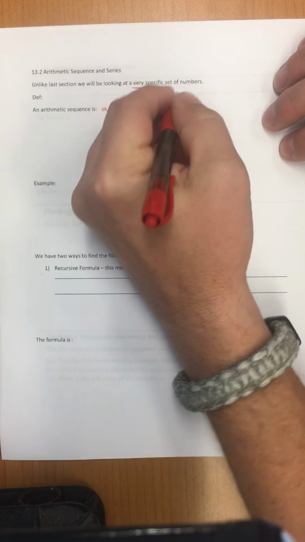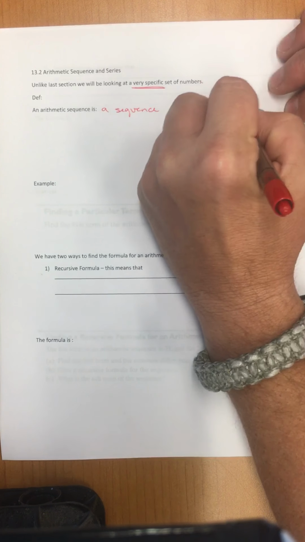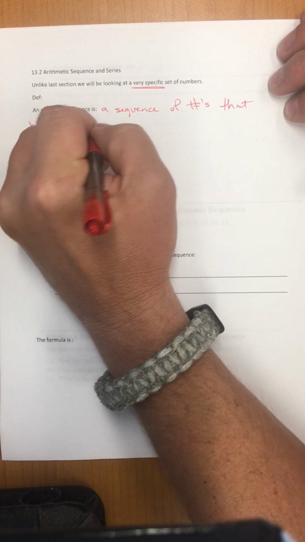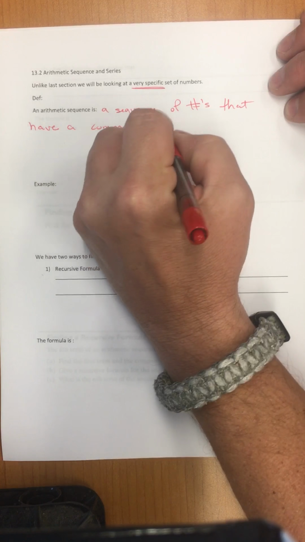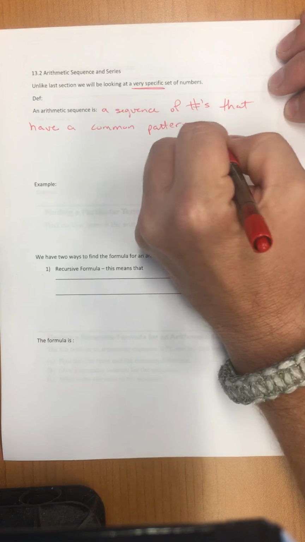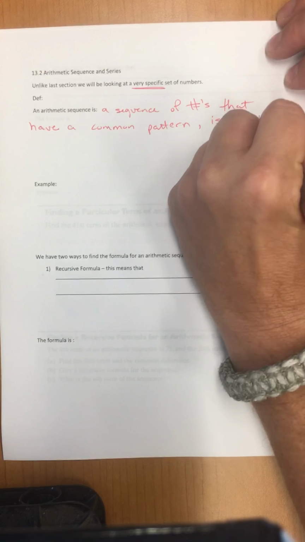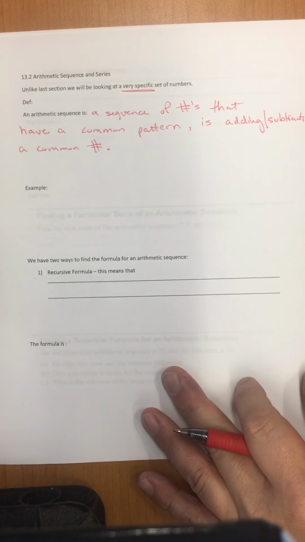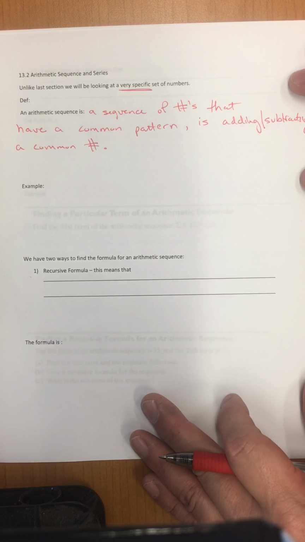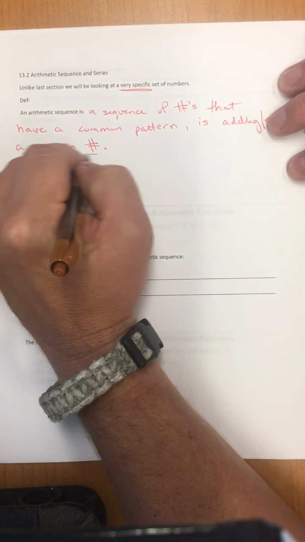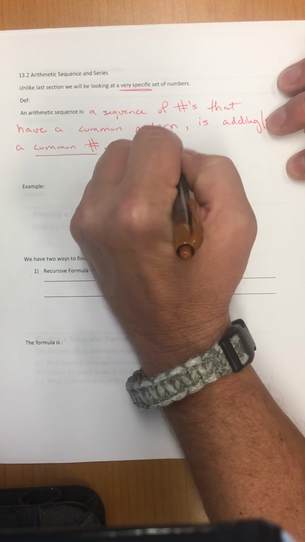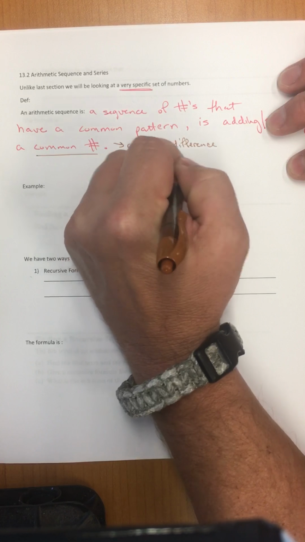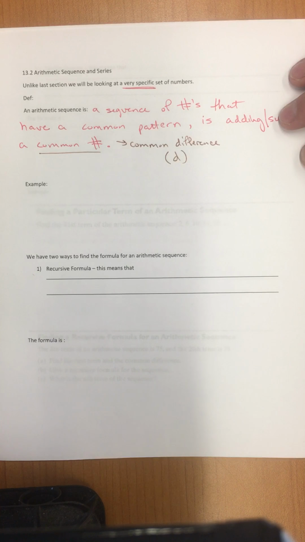So the definition of an arithmetic sequence is a sequence of numbers that have a common pattern. That pattern is adding or subtracting a common number. So it's a sequence of numbers that have a common pattern, and that pattern is adding or subtracting a common number. That common number is going to have a special name. That common number is called the common difference. And we're going to denote it by variable d. D is going to be the common difference.